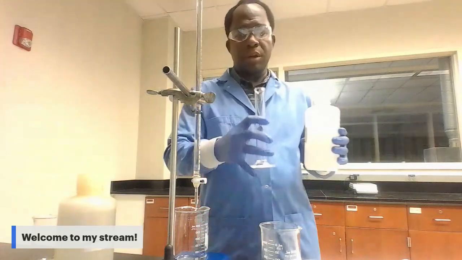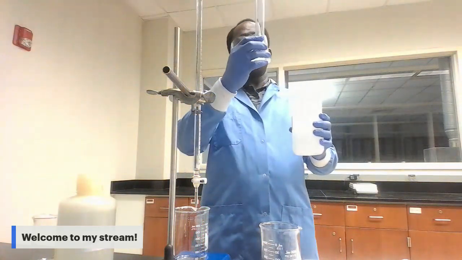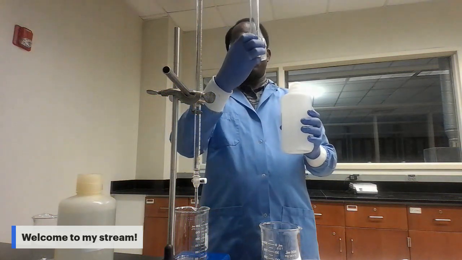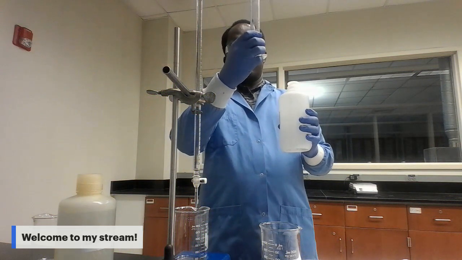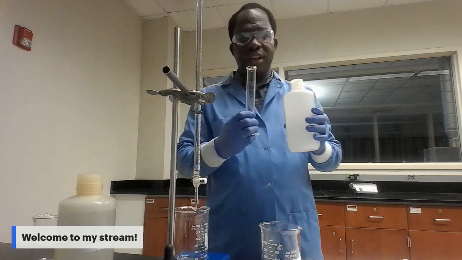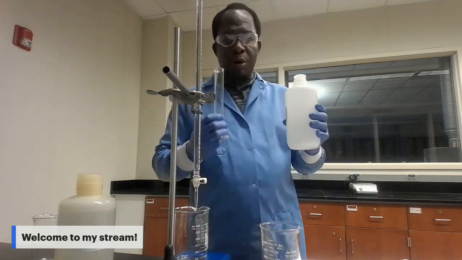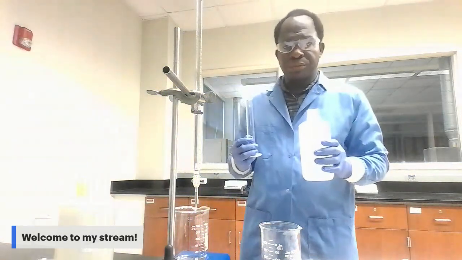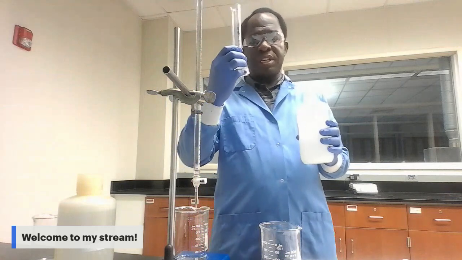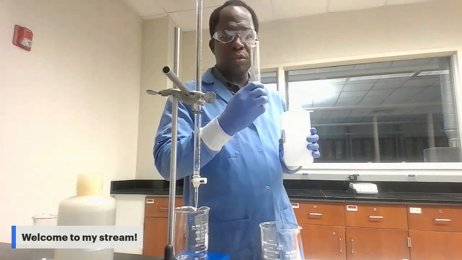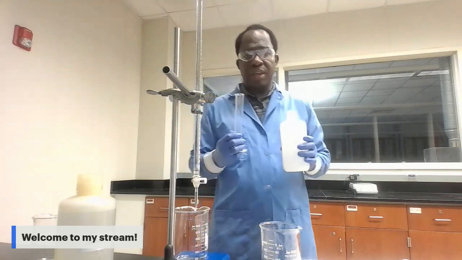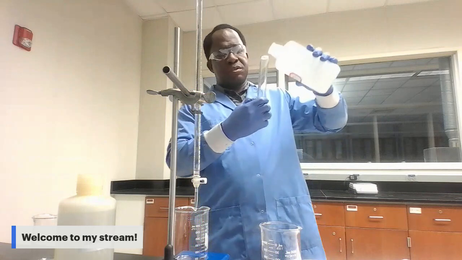Always read the manuscript. I need to get 20 milliliters. I'm going to pour the solution into the graduated cylinder and get it to 20 milliliters because I'm used to this. But if you are not used to this process, you might want to use a pipette.